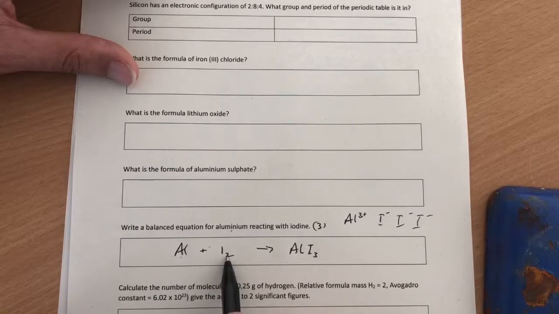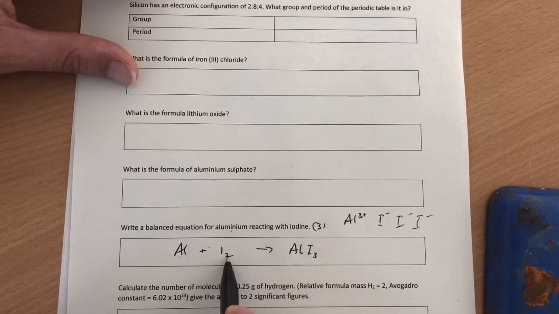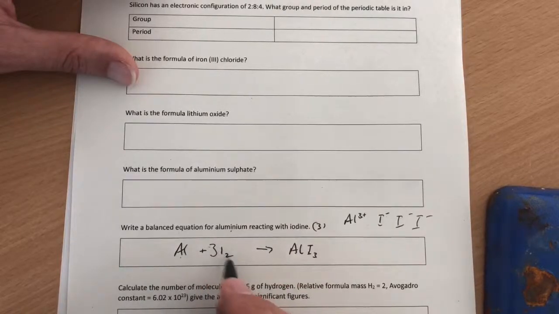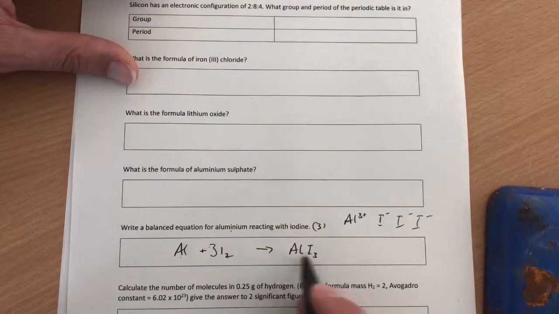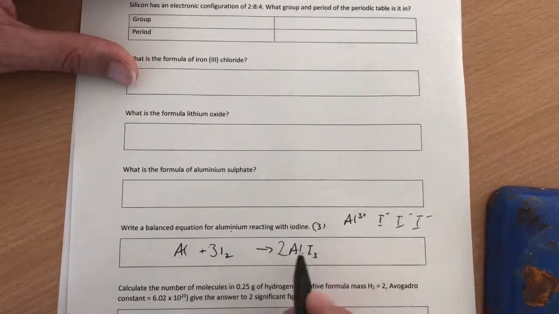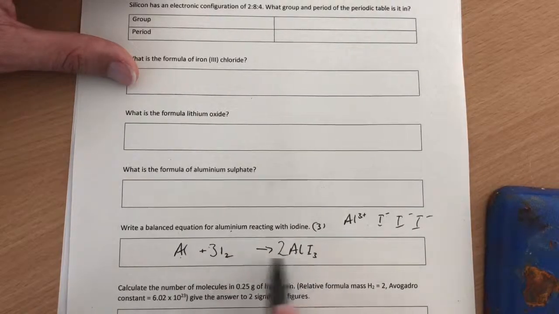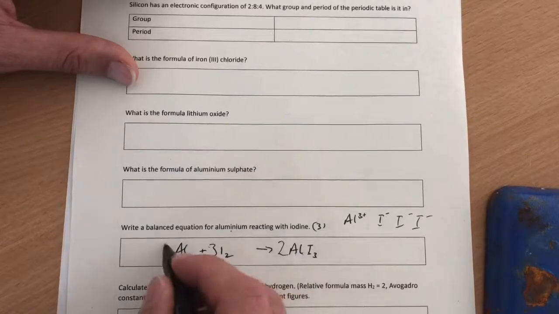So we're going to need 6 iodines here. So to get 6 iodines, I'm going to need a big 3 before it. 3 times 2 iodines is 6. Okay, so to get 6 iodines over here, I've got I3 there. I'm going to need a big 2 before that. 2 times 3 is 6, and that's hopefully why you can see you need 6 iodines. Because there are no smaller numbers I can get there that equal these numbers of iodines. In putting a 2 before this, we've changed the number of aluminiums, so I need a 2 there.